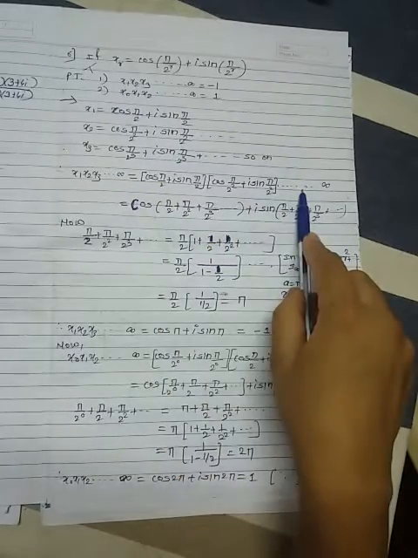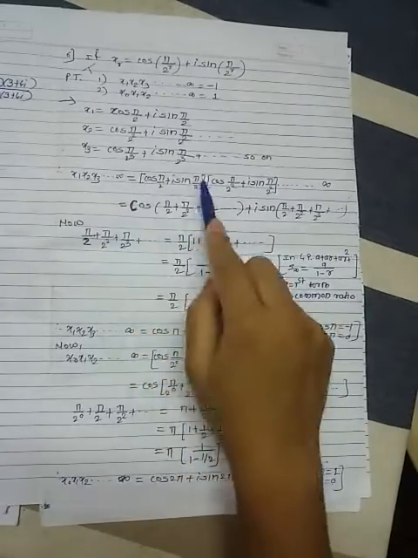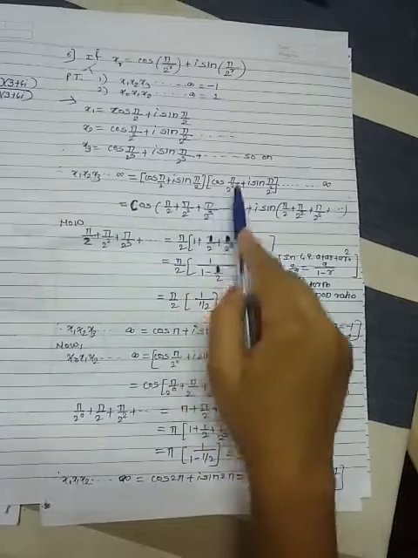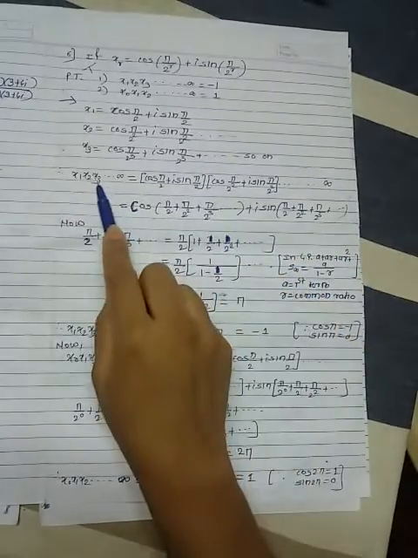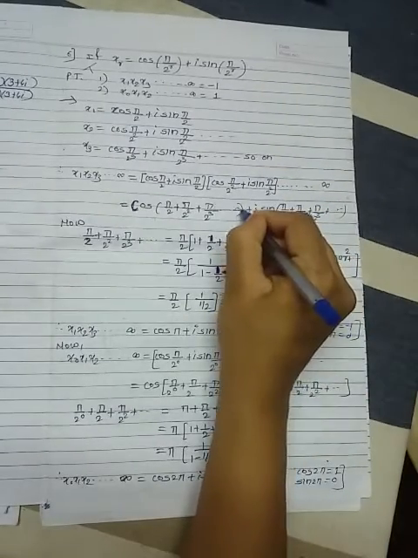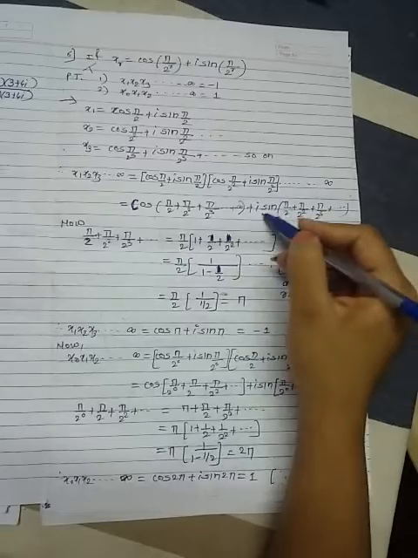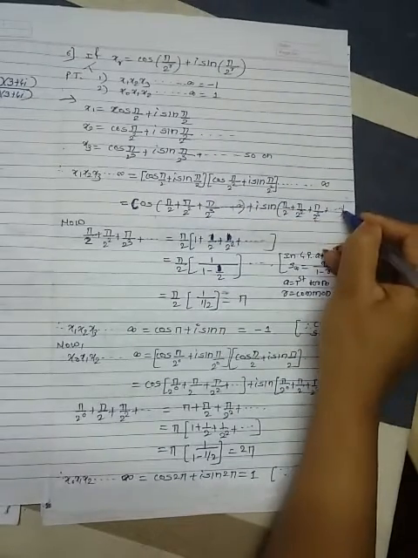Multiplication of these brackets means just addition of these angles. Therefore cos of all these angles, pi by 2 plus pi by 2 square, again next term is pi by 2 cube and so on up to infinity, plus i sin of the addition of all these same angles up to infinity.